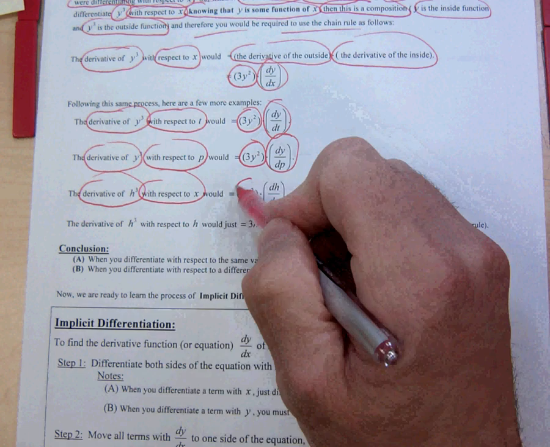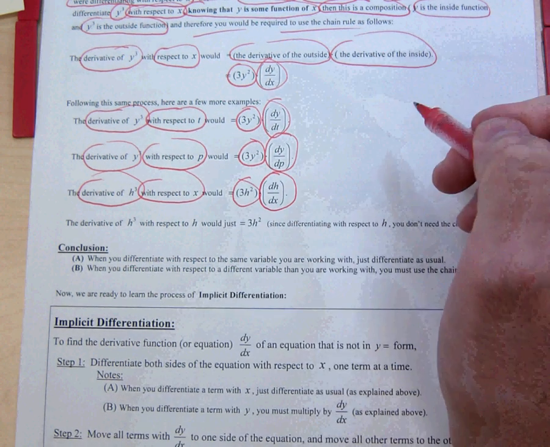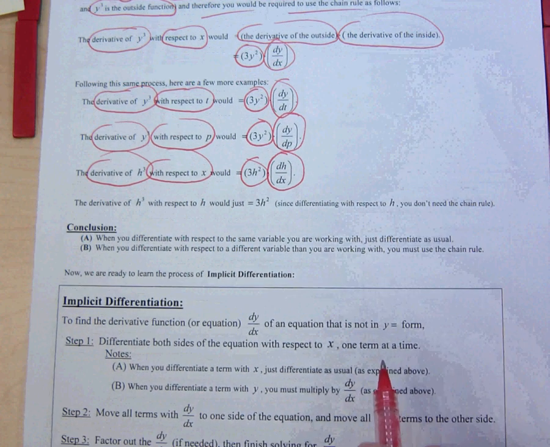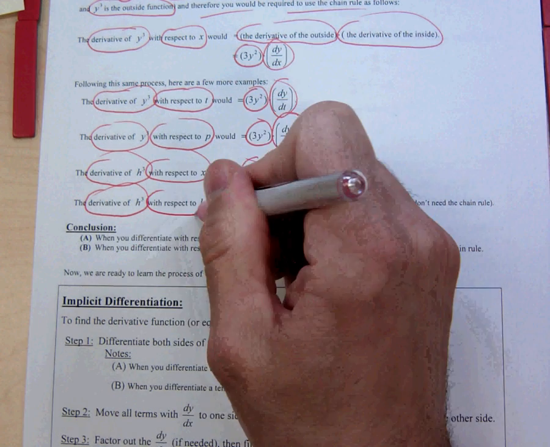Okay, what if I took the derivative of h cubed with respect to x? What would that look like? Again, by the chain rule, that's the derivative of the outside, and then times the derivative of the inside, which would be the derivative of h with respect to x, dh over dx, right? All right. Watch this. How do I take the derivative of h cubed now with respect to h? What would that be, guys? That would just be what?